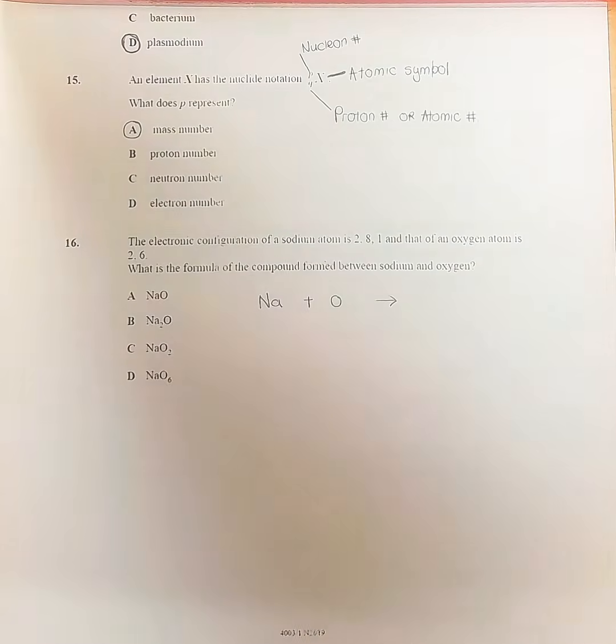So what happens is that sodium is in group 1 of the periodic table. It is going to lose 1 electron for it to gain octet configuration. And then oxygen is in group 6 of the periodic table. It requires 2 electrons for it to attain octet configuration.